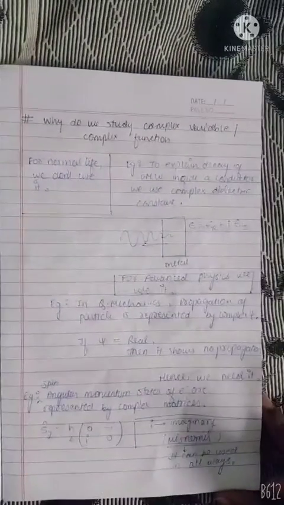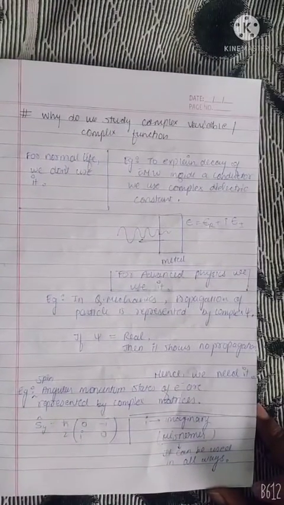Now another thing is, why do we need to study complex numbers? See, in normal life we don't use them. For example, if you're purchasing an apple, you don't say, okay, I give you this much money and this much complex number. No, that's not the case. But when we move forward toward the branches of physics, we need complex numbers. The most common example is to explain the decay of an electromagnetic wave inside a conductor, where we use a complex dielectric constant.